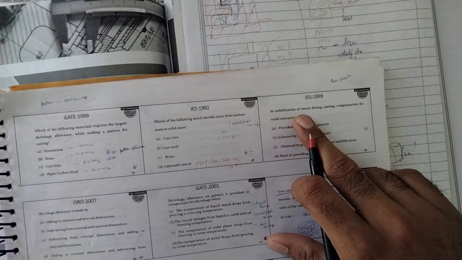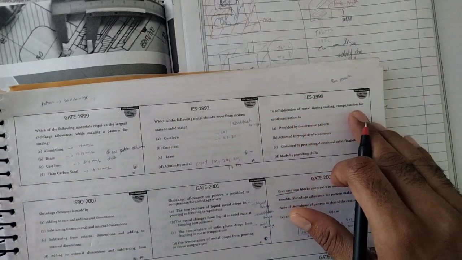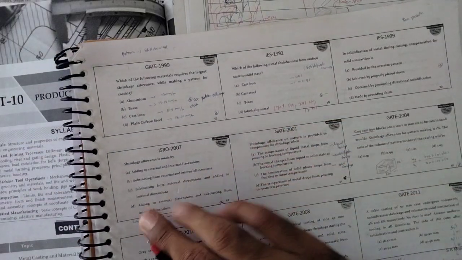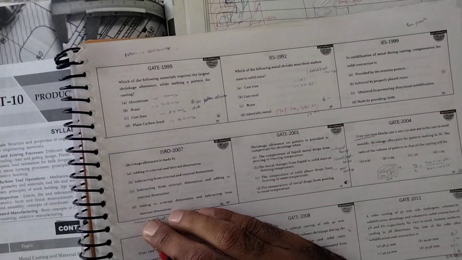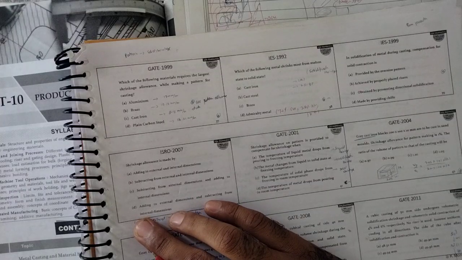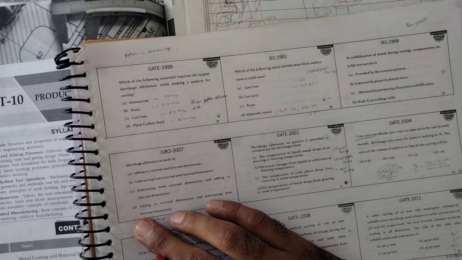So in solidification of a metal during casting, compensation for the solid shrinkage is provided by the oversize of the pattern. So shrinkage allowance is made upon the pattern. You can see here directly shrinkage allowance is given. For liquid and solidification shrinkage, because of the riser we will just get the compensation.